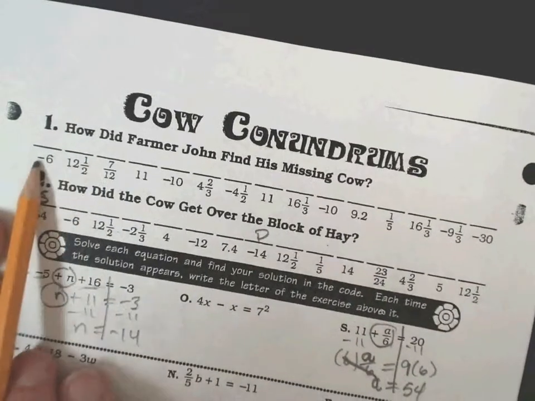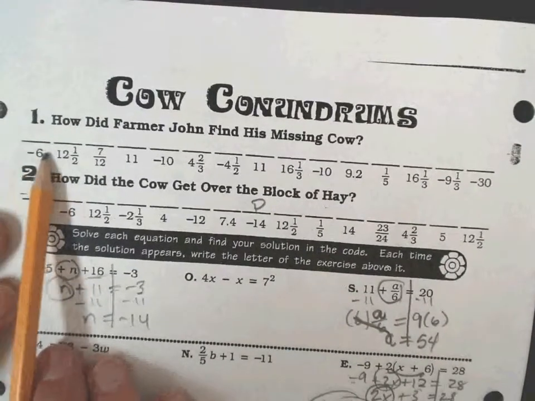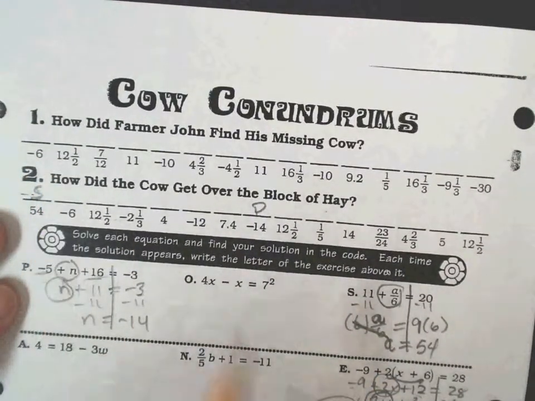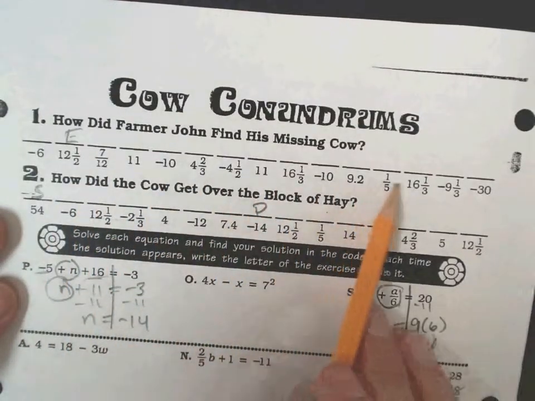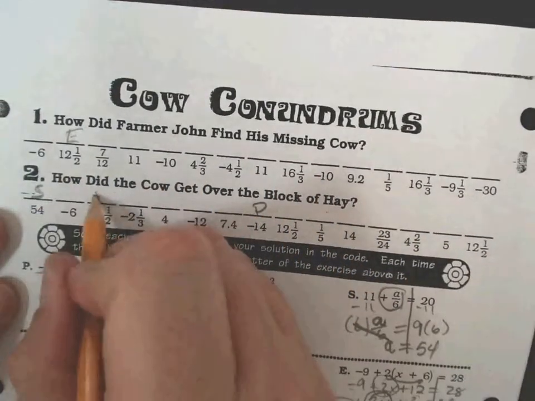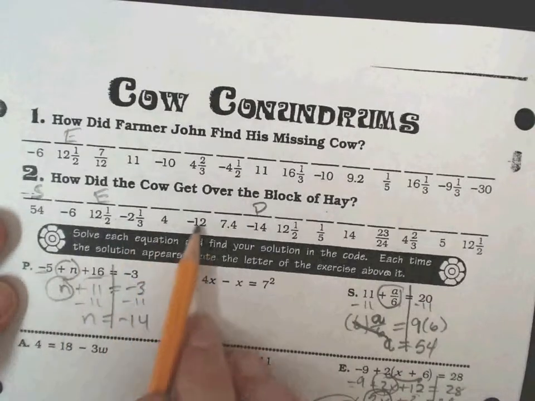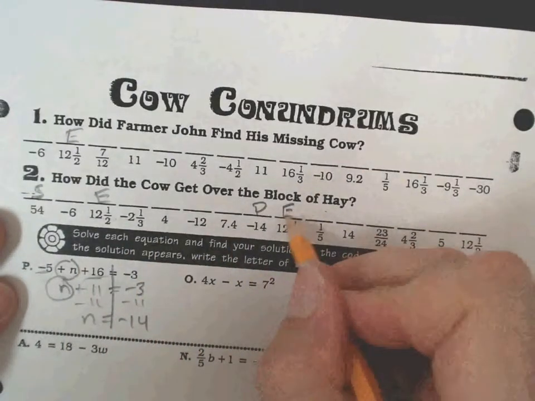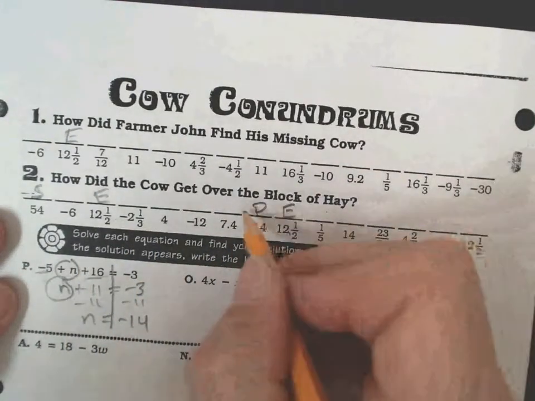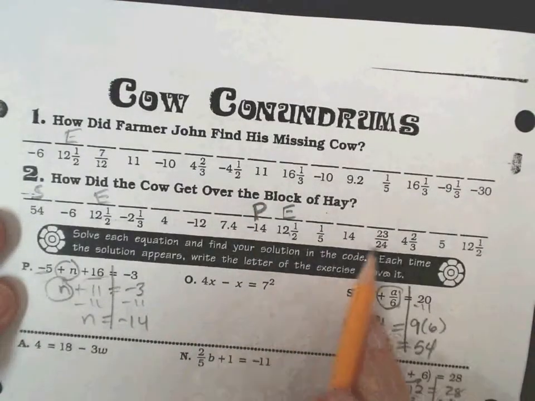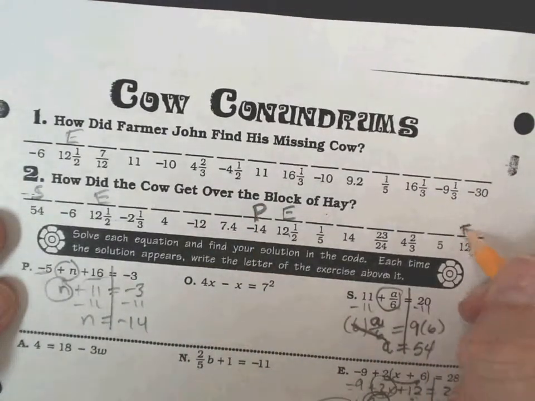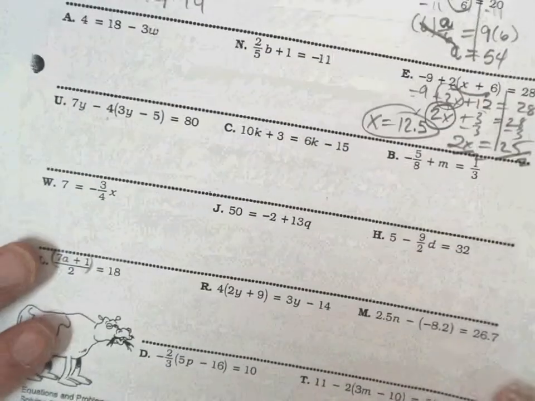So let's go up here and see if we can find a 12 and a half, or 12.5. There's one, so it should be an E. We're probably going to find a lot of these. 12 and a half, there's an E. 12 and a half, there's an E. This is a P. And 12 and a half, there's another E. So we had 4 of those.